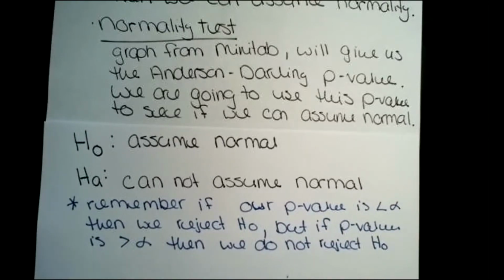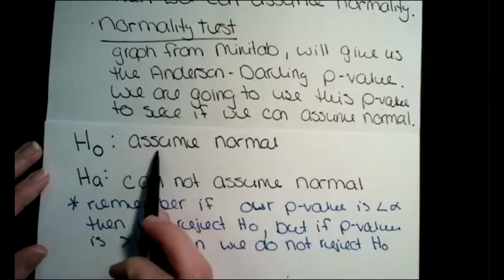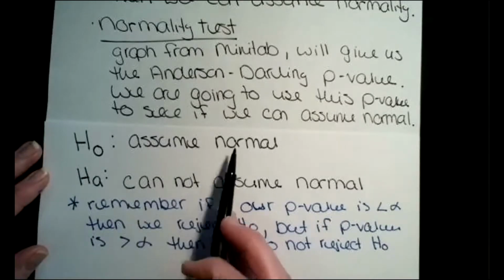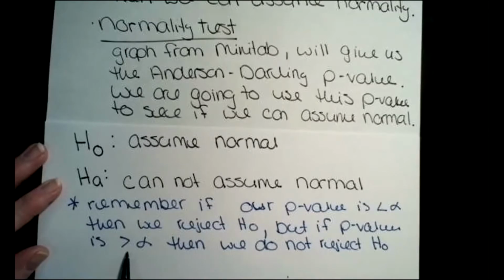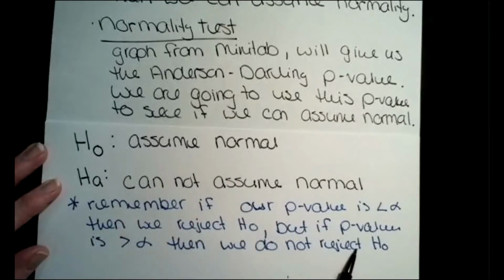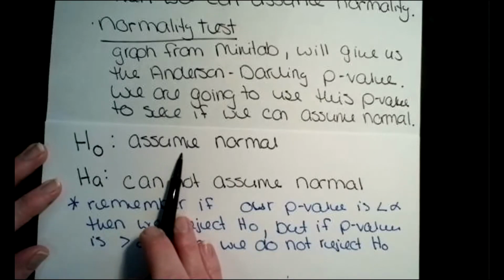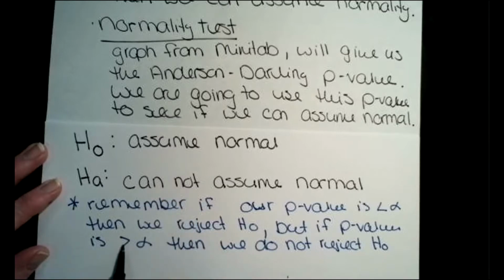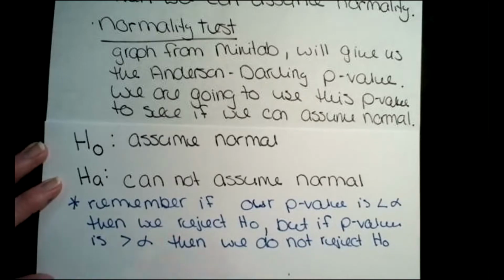So if we think about it, if we are trying to assume normal, then we want the second part here to be true, right? We're trying to assume normal, so we do not want to reject that we're assuming normal. Does that make sense? So we want our p-value to be larger than alpha.